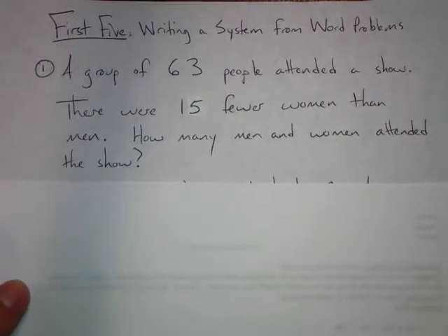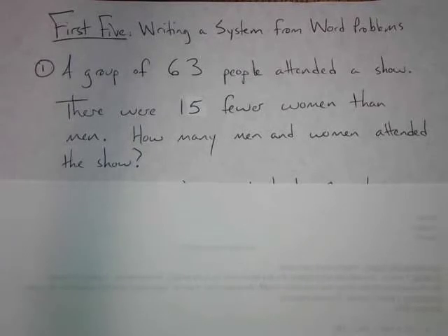So in the first word problem, we have a group of 63 people attending a show. There are 15 fewer women than men. How many men and women attended the show?